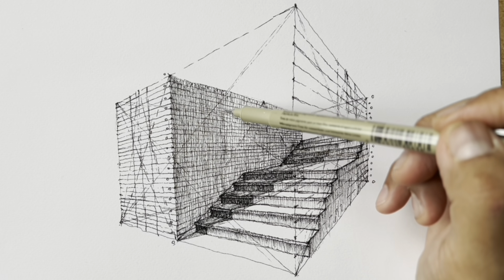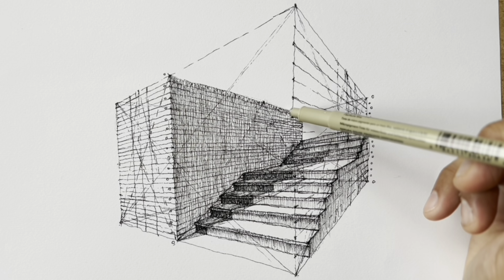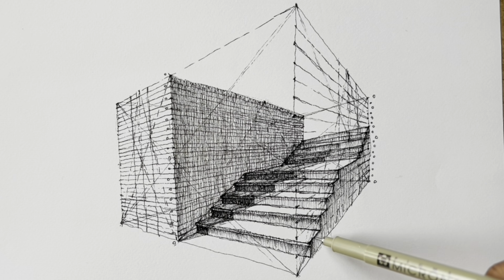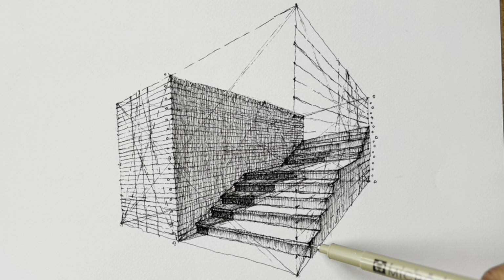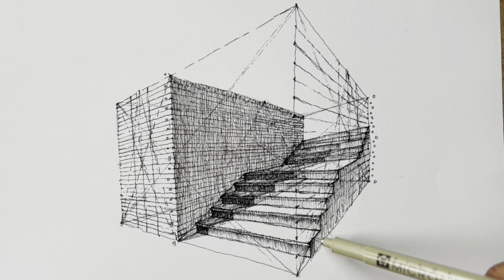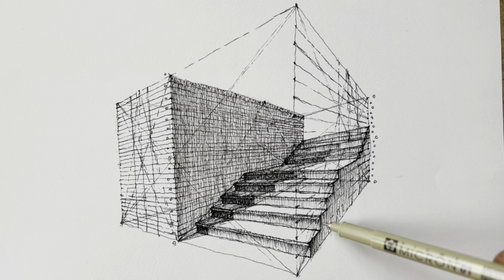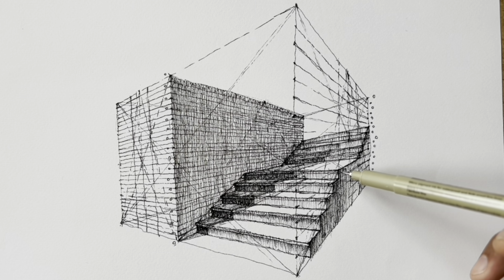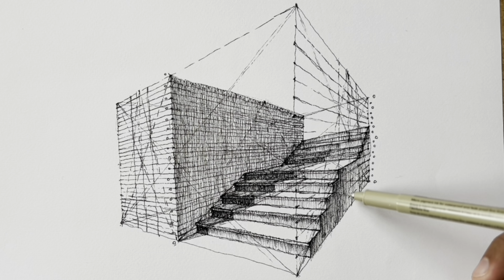Otherwise it doesn't look right. And of course, if I make it much darker there, I also make it much darker on the other side to keep the same rhythm, to be cohesive, basically. Just like this.